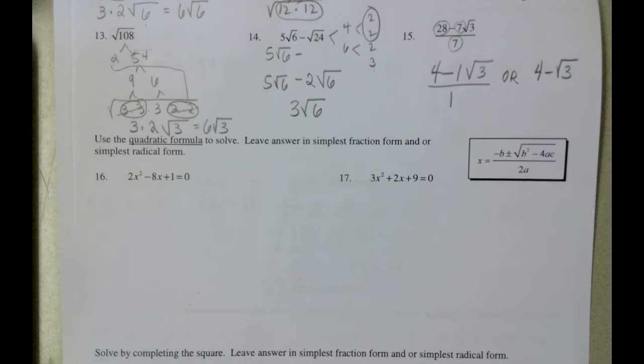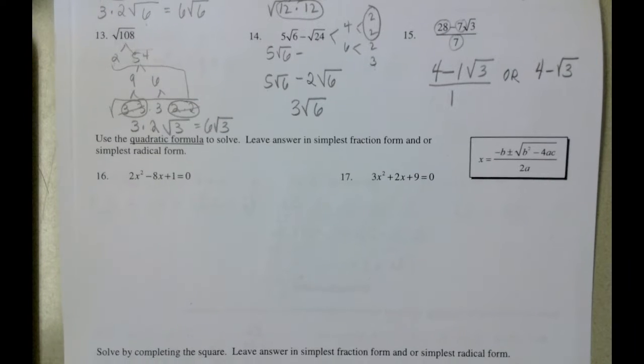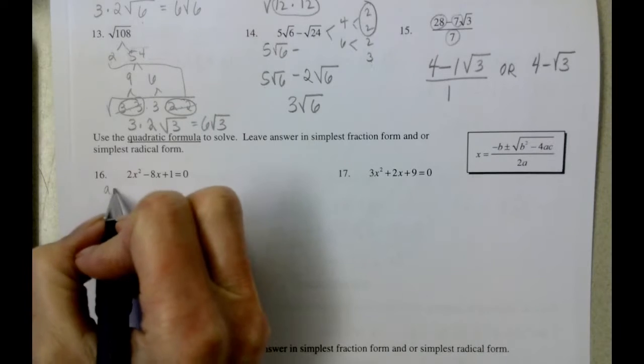Use the quadratic formula to solve. Leave answer in simplest fraction form and/or simplest radical form. Well, just like when we solve by factoring, the equations need to be set equal to 0. When we solve with the quadratic formula, it needs to be set equal to 0. And we have that. And we can label.